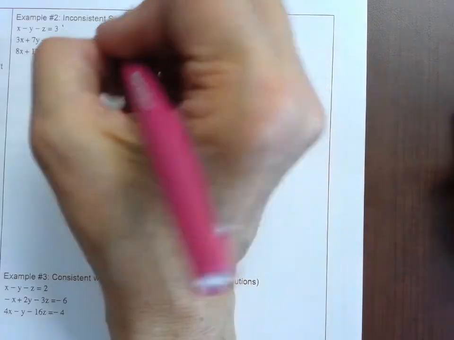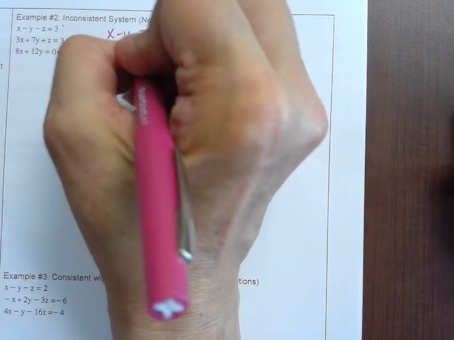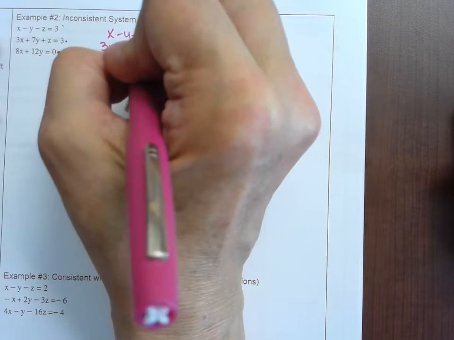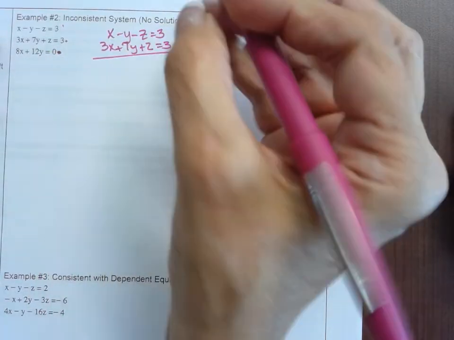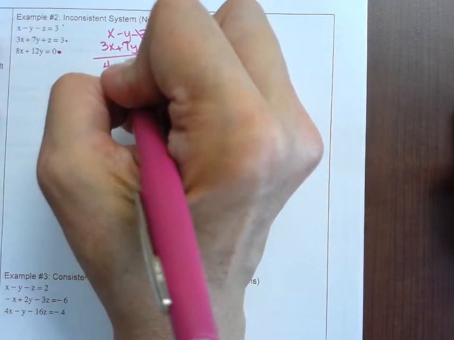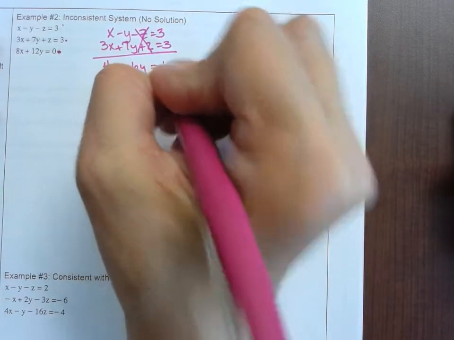All right? So, yeah, let's do it. Our z's cancel, and I'm left with 4x plus 6y is equal to 6.